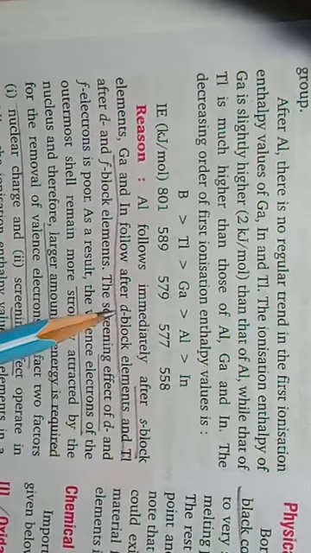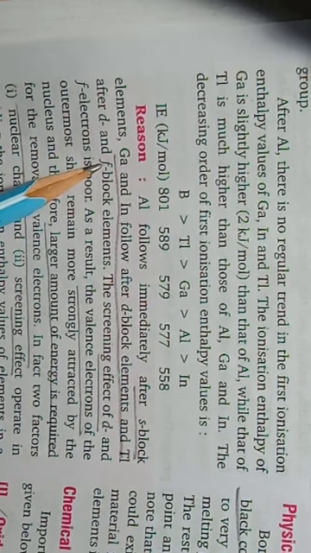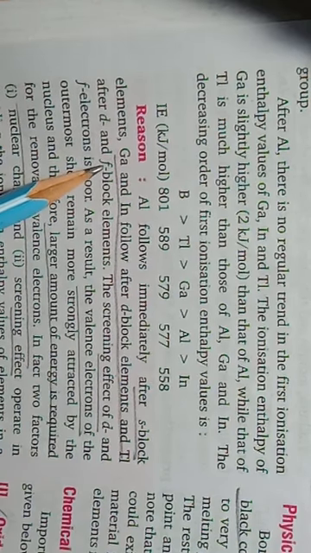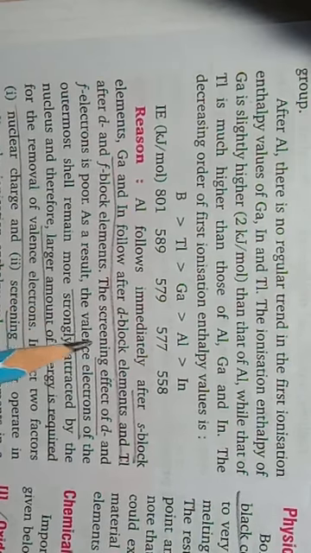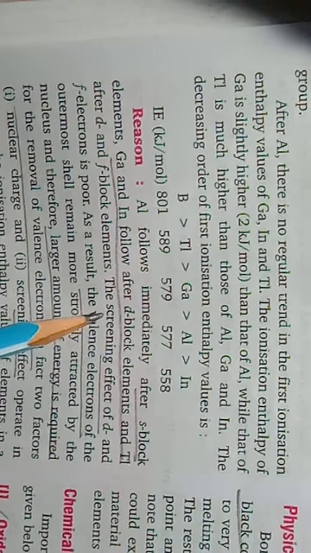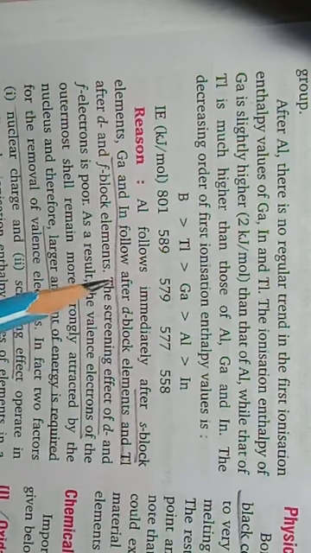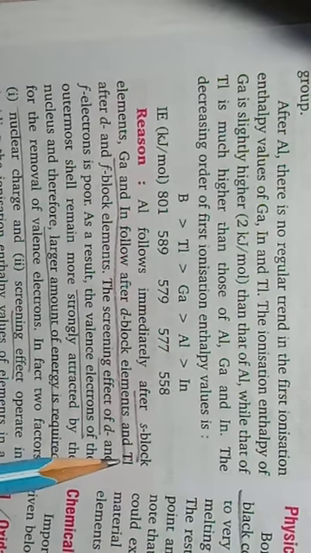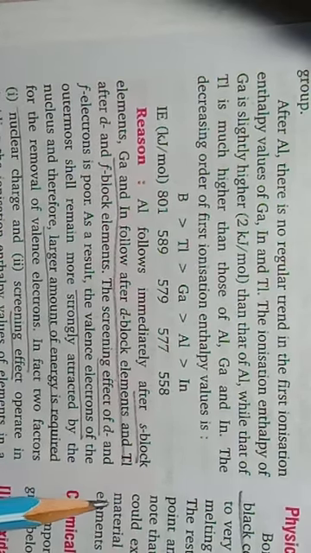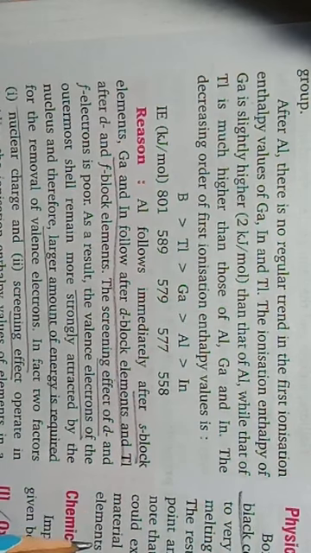These d and f orbitals containing electrons show comparatively poor screening, and that is why the outermost electrons in gallium, indium and thallium are comparatively tightly held towards the nucleus.